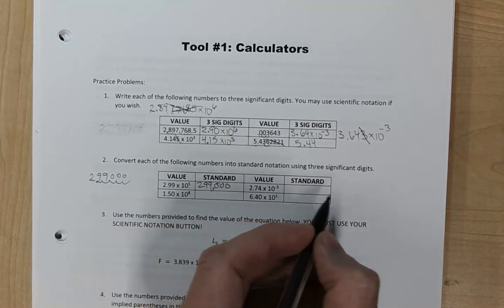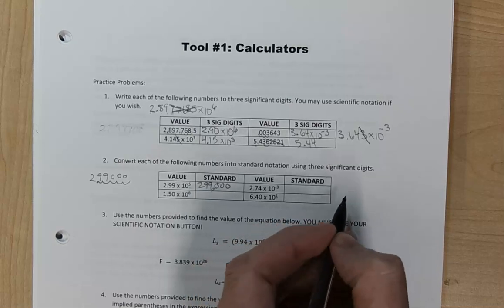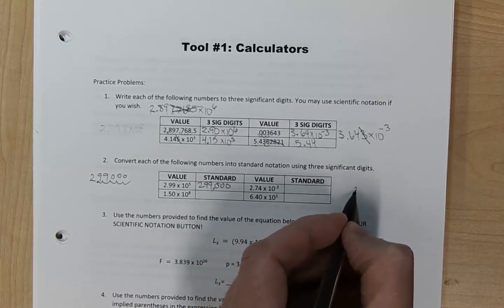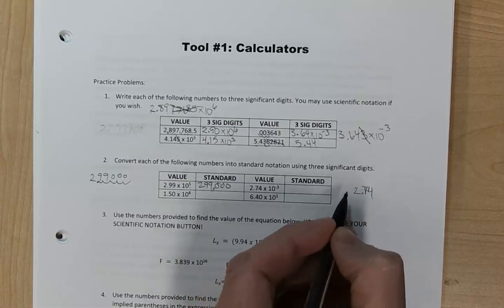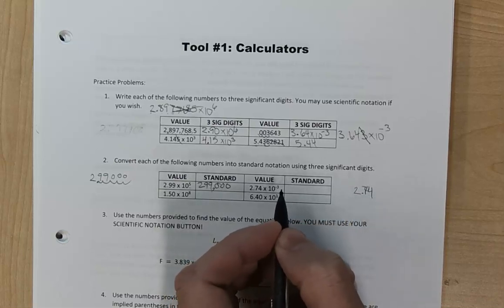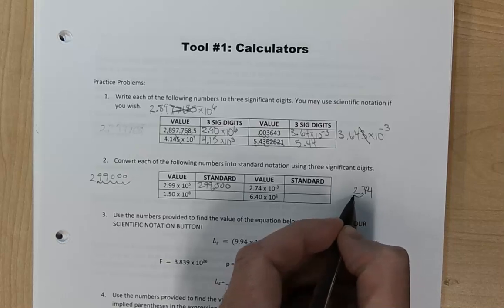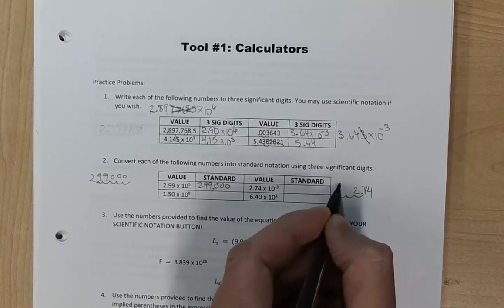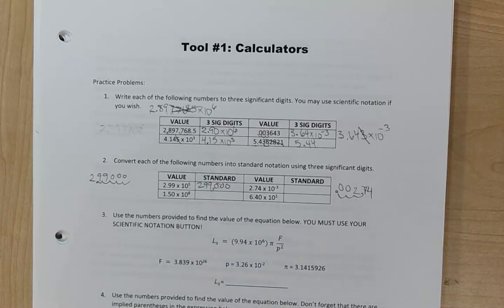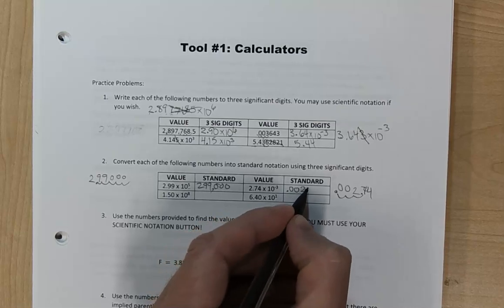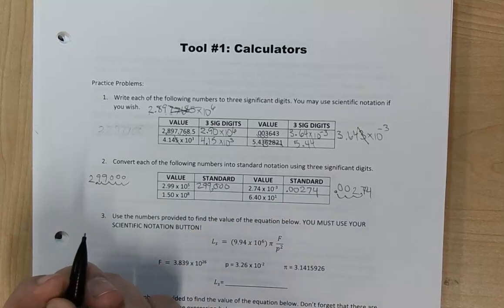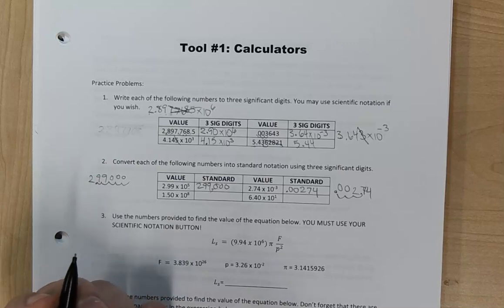How about this? All right, so we've got 2.74. And I'm going to move it 3 places to the left. 1, 2, 3. And where there was nothing, I'm going to put a 0 as a placeholder. And so this then becomes 0.00274.